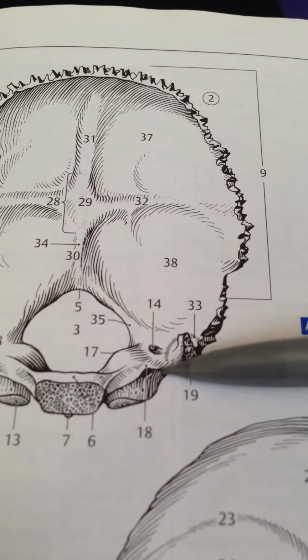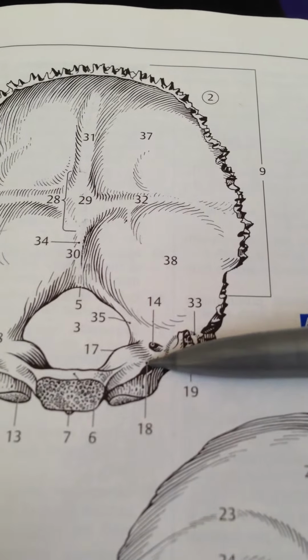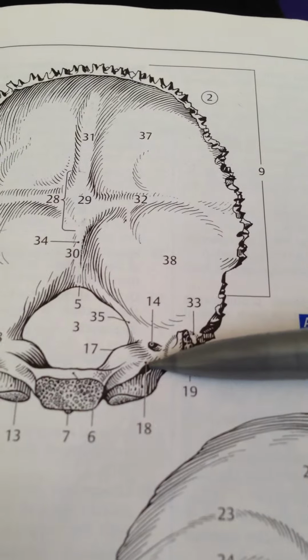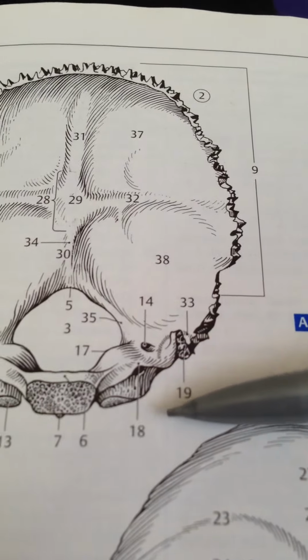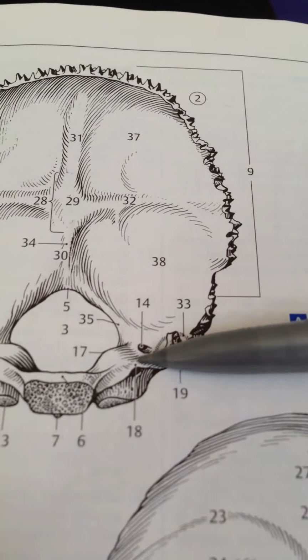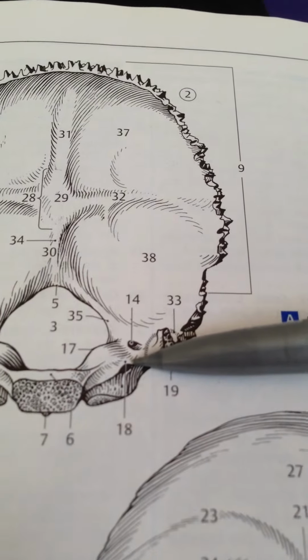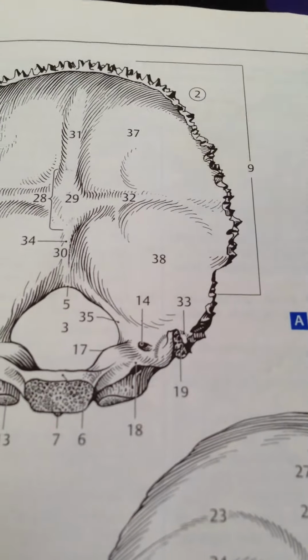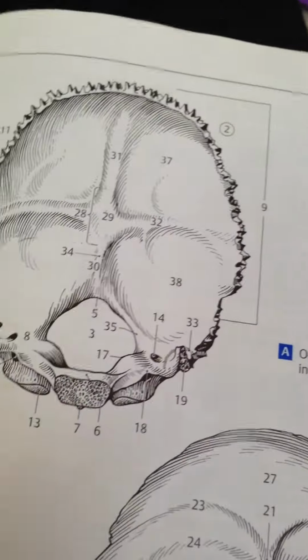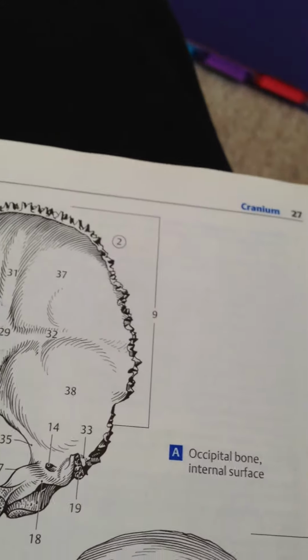So once again, passing through the jugular foramen, you're going to have cranial nerves 9 through 11, the posterior meningeal artery, and the sigmoid sinus is going to drain into it, as well as the inferior petrosal sinus, if you can remember that. And this jugular foramen, let me take a look at the Netter's Atlas. I have it already open.